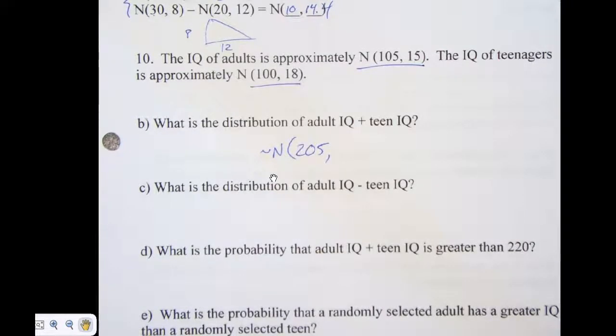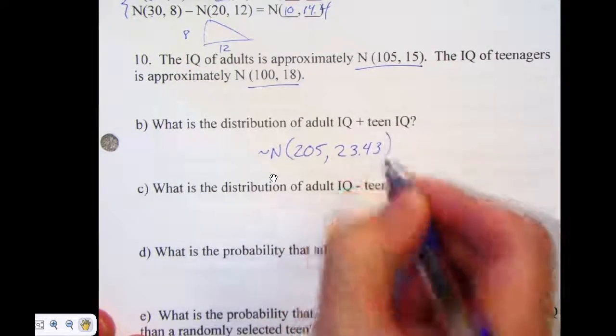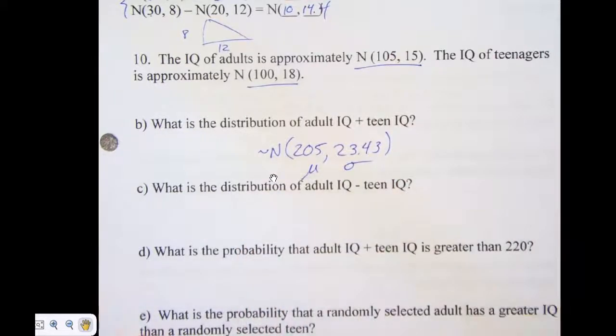Find the standard deviation. I get like 23.43. You guys see how I'm getting that? You with me?